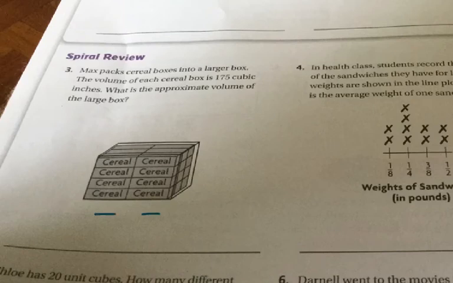But you're going to do 1, 2. So this would be, the length is 2. The width is 2. The height is 1, 2, 3, 4. So first you're going to do 2 times 2 times 4, which would be 8 times 2 is 16. I think I said that right. That might be 3. It's kind of hard to see. Let me try something.